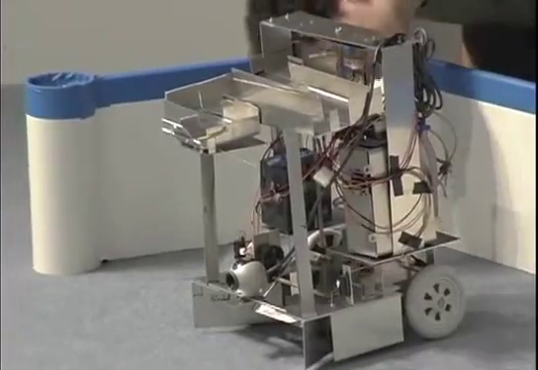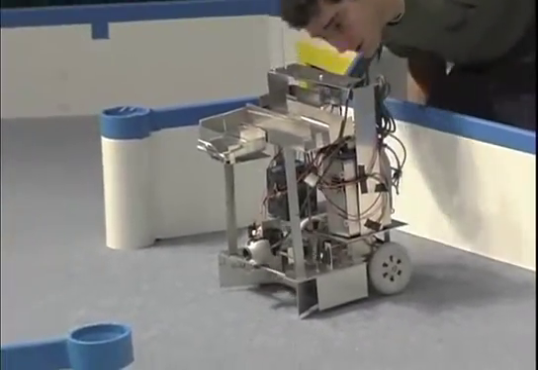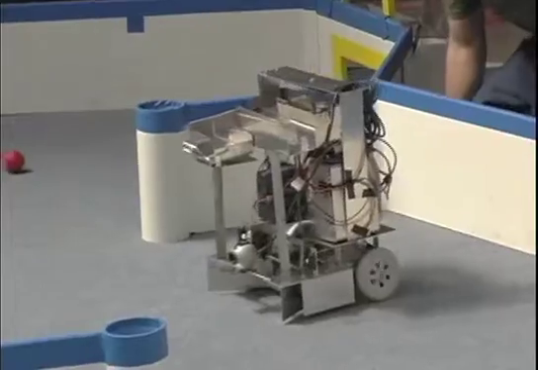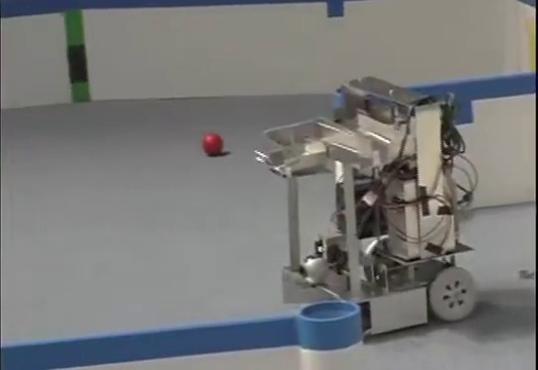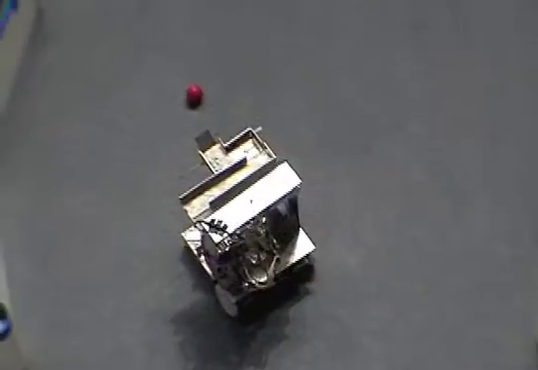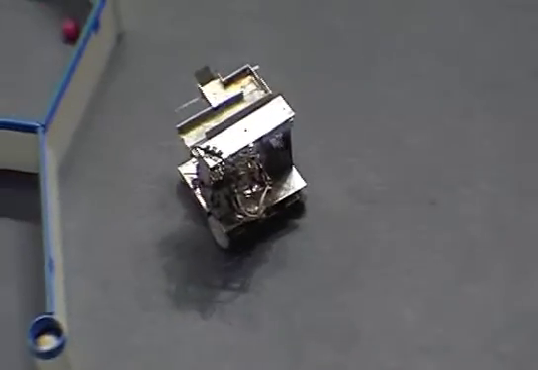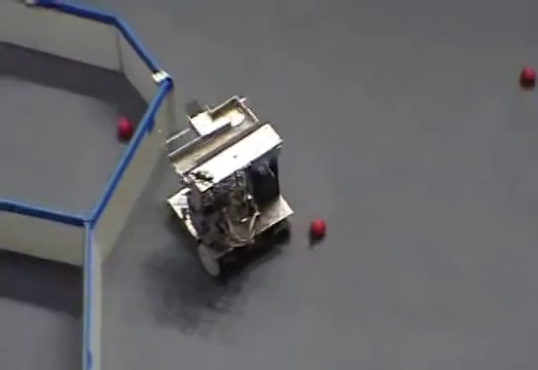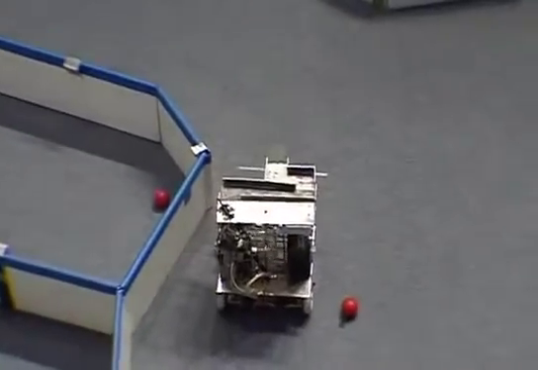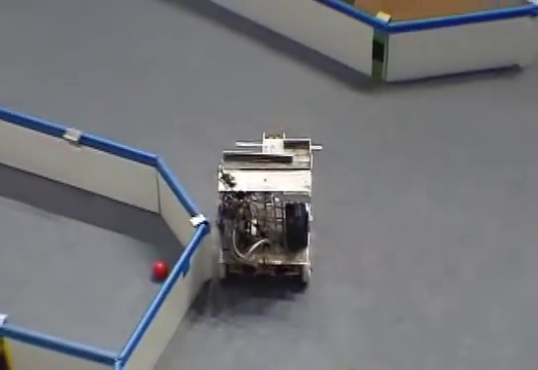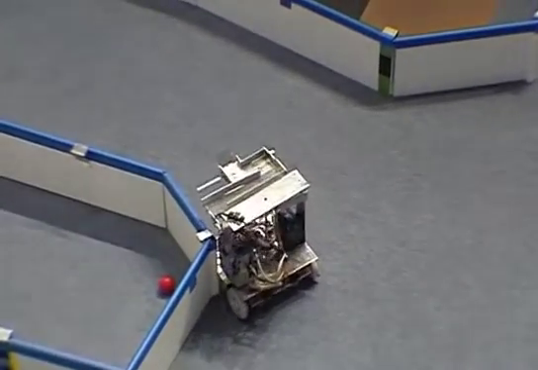So, Team 5's paddle wheel didn't start on the first round, so we're letting them run again, and we'll see what they do. Okay, so we had an issue with our paddle wheel, and now it is going. So if it drives over a ball, it should be able to pick it up and elevate it up the screw.